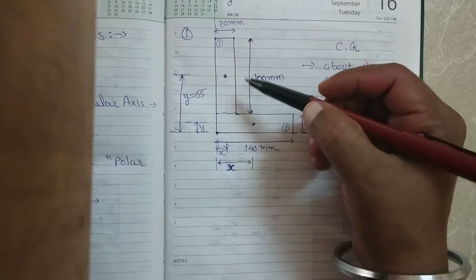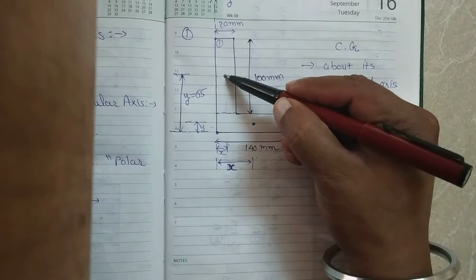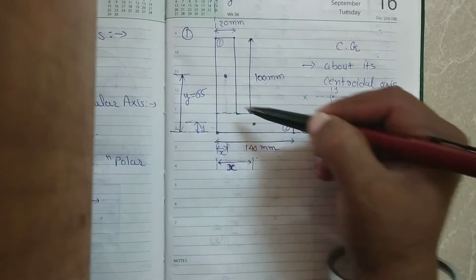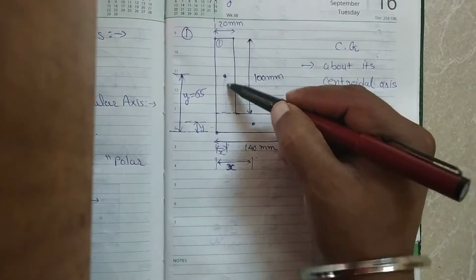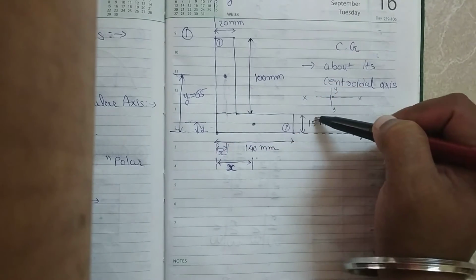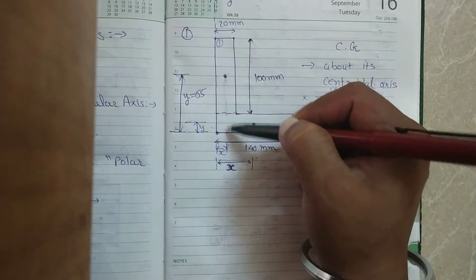Please, once again I am going to repeat it. From this CG to the section 1 boundary here, this is half, so 100 by 2, it's 50, and this y is from origin, from here. So this is 50, and additionally this distance you have to add, which is 15 mm, so this y will become 50 plus 15, so it's 65.